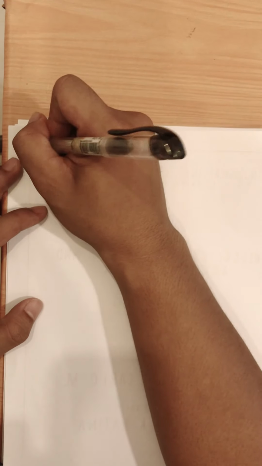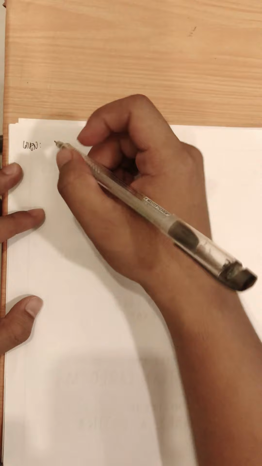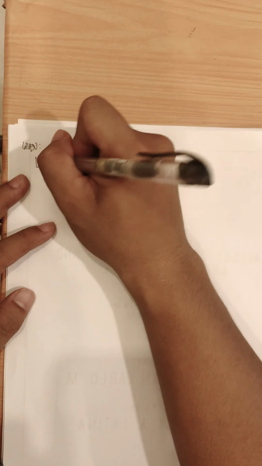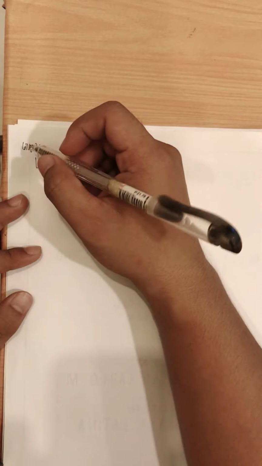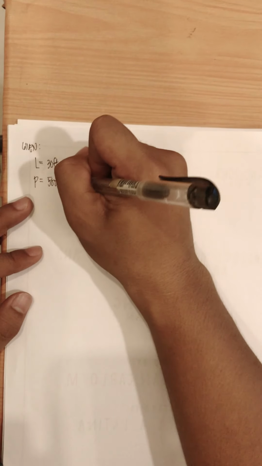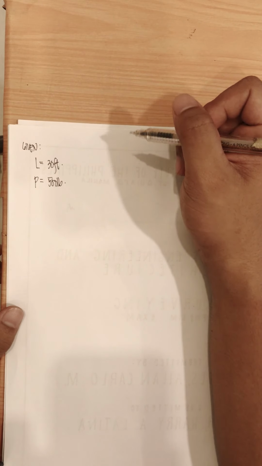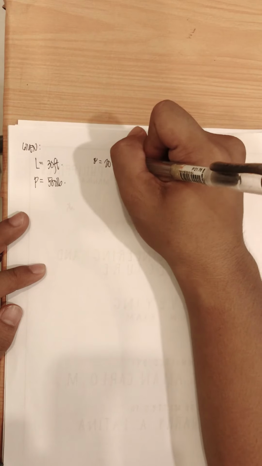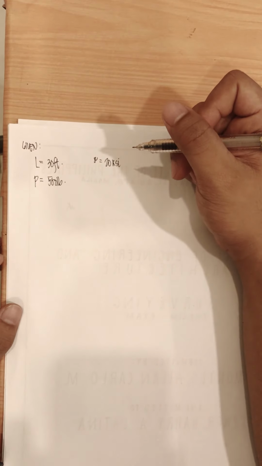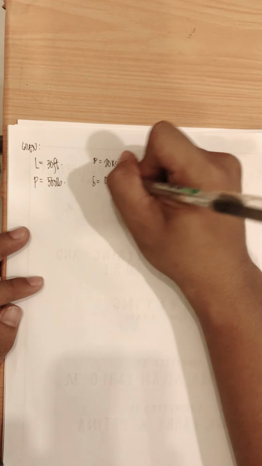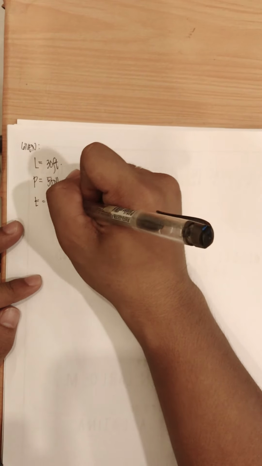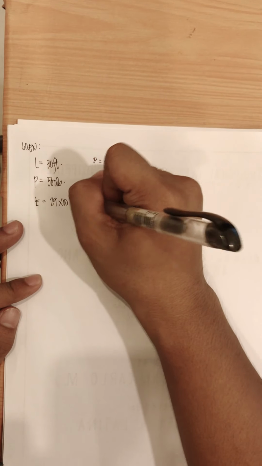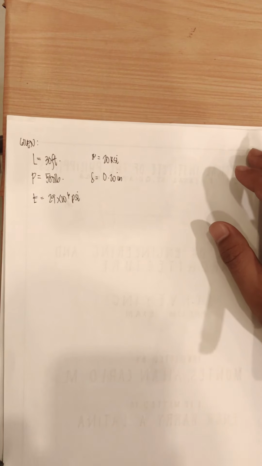So, for the given: a wire that is 30 feet long, so length is equivalent to 30 feet. It supports a load of 500 pounds, so we have a force equivalent to 500 pounds. The stress is 20 ksi, and the total elongation or total deformation is 0.20 inches. The modulus of elasticity is 29 times 10 to the 6 psi. So we must determine the required diameter.